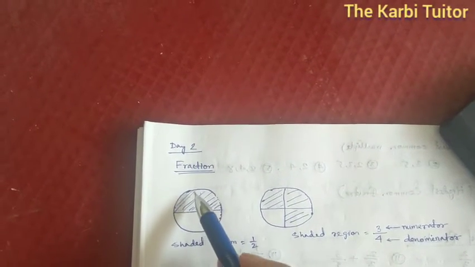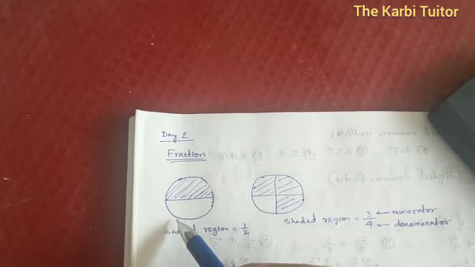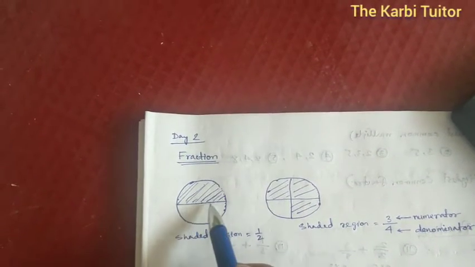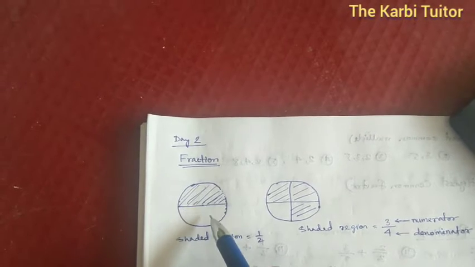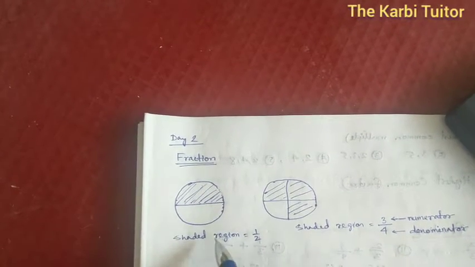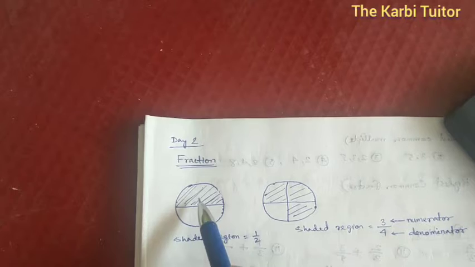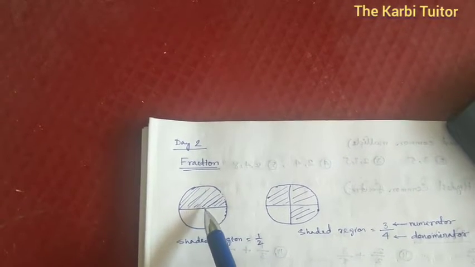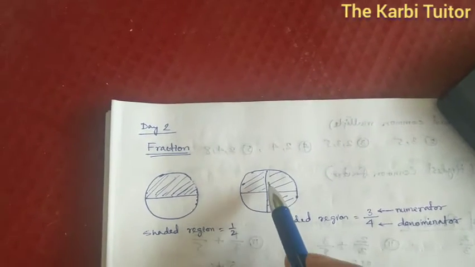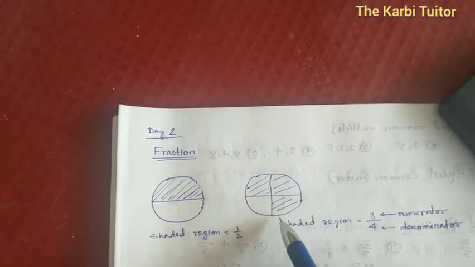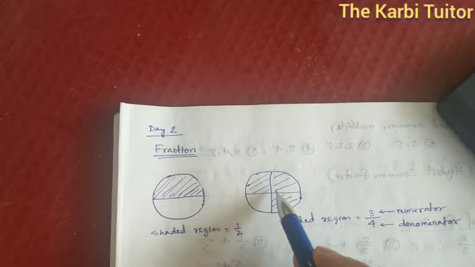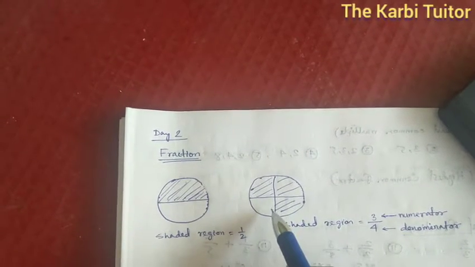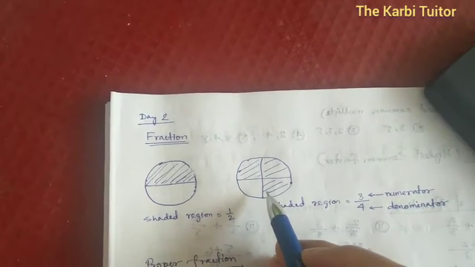Okay, so here we have a circle. Suppose this is a circle. Then if we divide this circle into two equal parts, then the shaded region is equal to 1 by 2. That means one part is shaded out of 2. Then here 3 parts are shaded, 3 regions are shaded out of 4. This is a circle and we divide this circle into 4 equal parts.